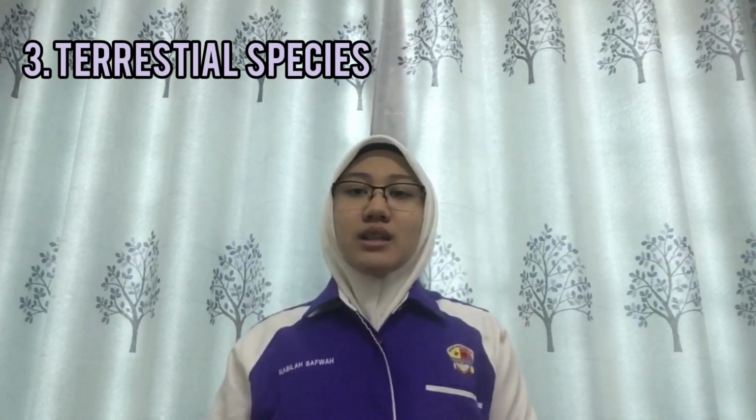And the last one is terrestrial plants. When the shore is like terrestrial land, terrestrial plants such as pandanus sp, nipa and coconut trees gradually replace Bruguiera sp. Eventually, a tropical rainforest, which is the climax community, is formed.